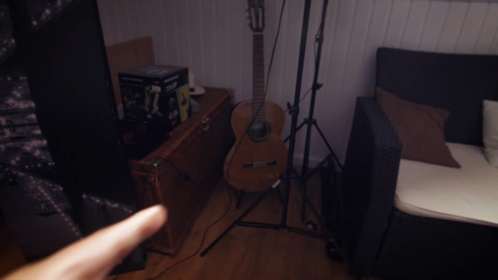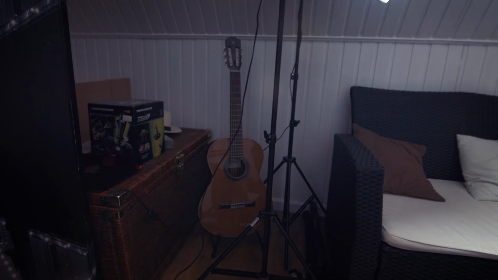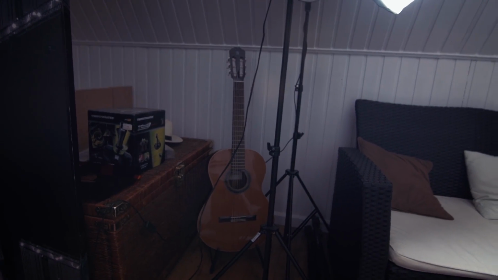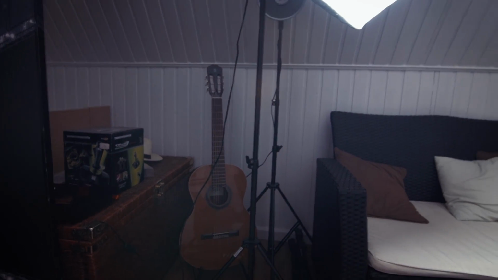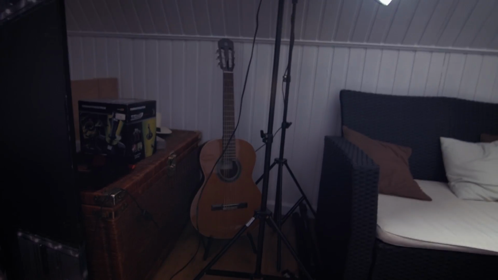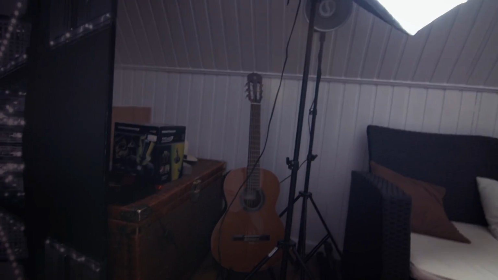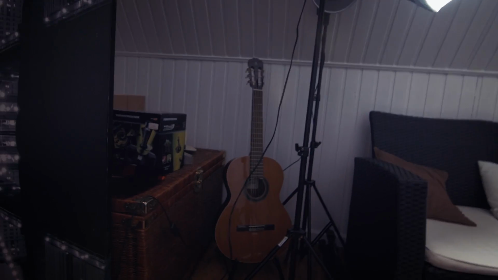And then right there we have a guitar that I bought a year ago, or actually a little bit longer ago. I always wanted to be able to play guitar, but I don't have enough time to actually learn it. I definitely still want to learn it, and hopefully I will find time someday. Alright, so that's actually the room tour of Tolerated Cinematics.